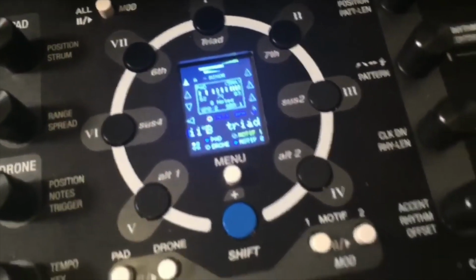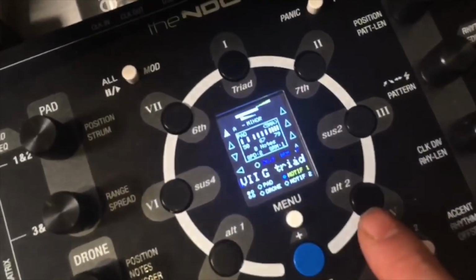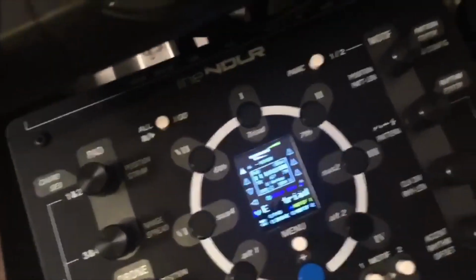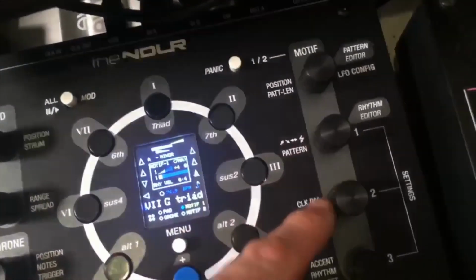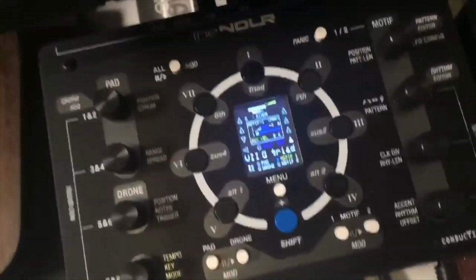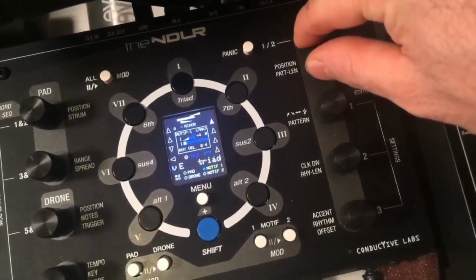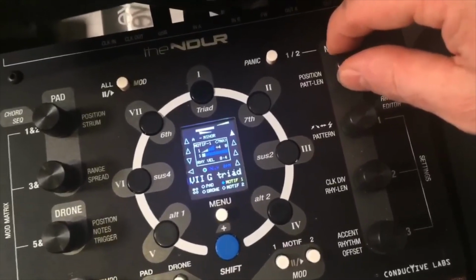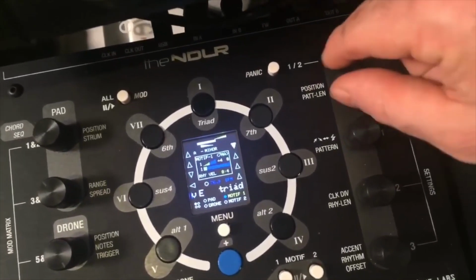Okay. We're going to play with the motif. Got to make sure you're editing the right one, so I'm going to edit motif 1, it's in yellow, so I'm good to go. Right, motif controls down here. Alright, let's see what we can do. Position. Position is like how it works with the pad as well. Okay. Toggle now to pattern length.